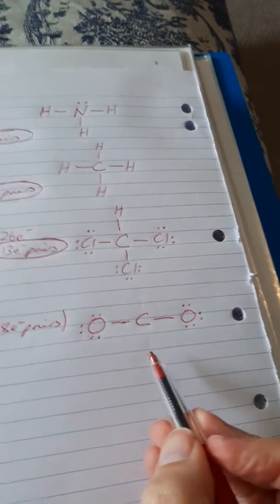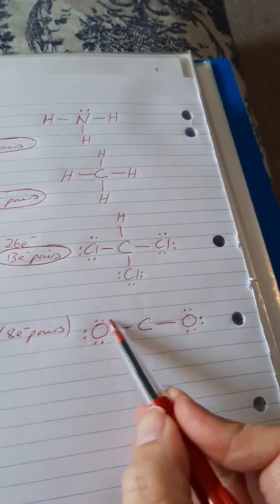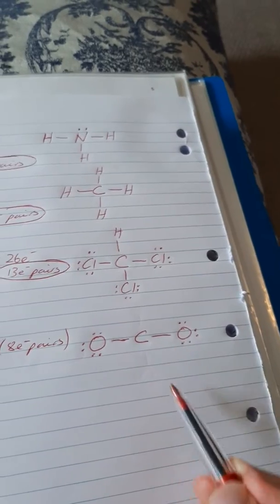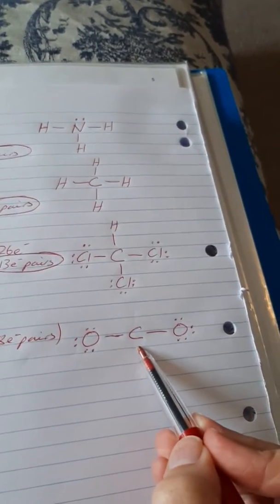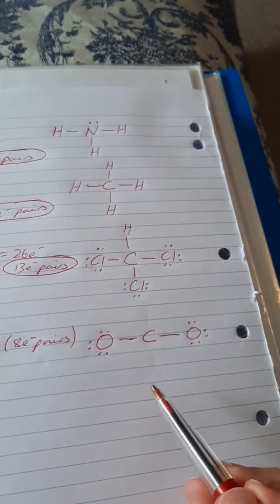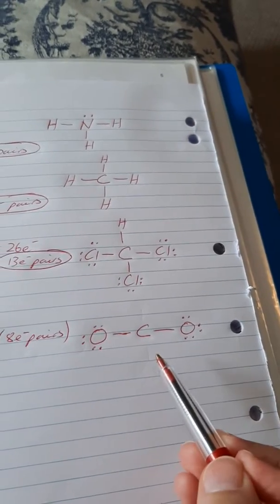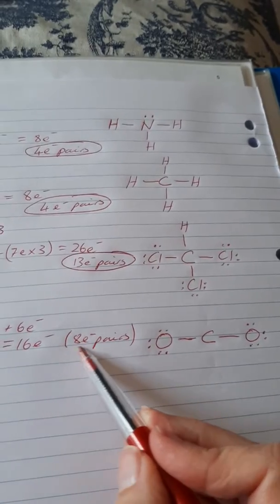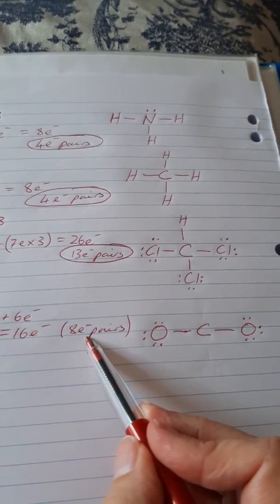However, there is a problem. You can see that oxygen has a full outer shell. It has 4 pairs or 8 electrons. This one has 4 pairs or 8 electrons. But carbon only has 2 pairs. It only has 4 electrons. It needs 8. We are not allowed to add any more. All right, we've done our 8 pairs.